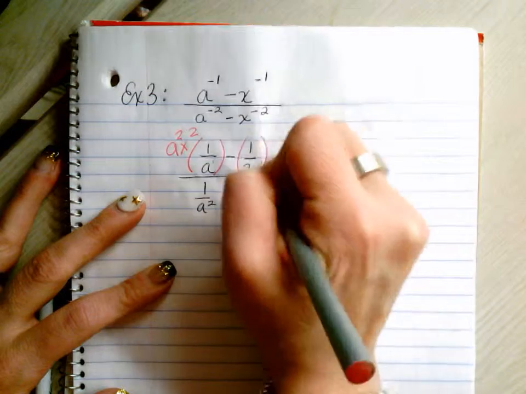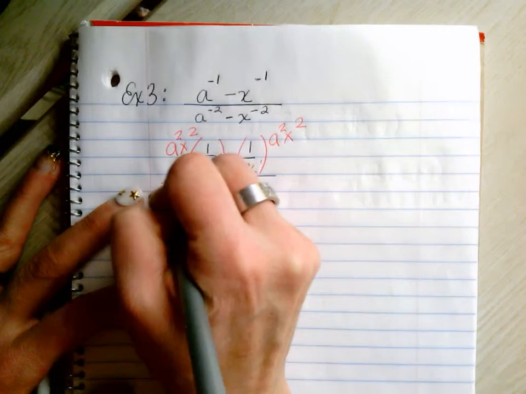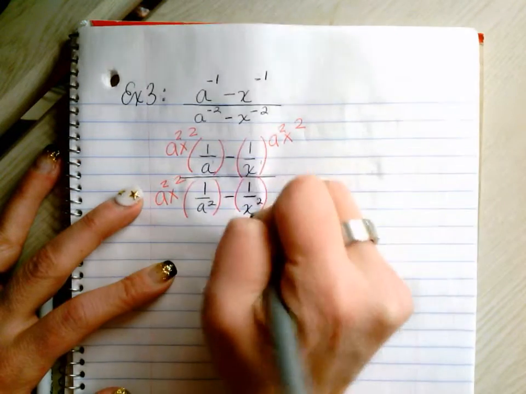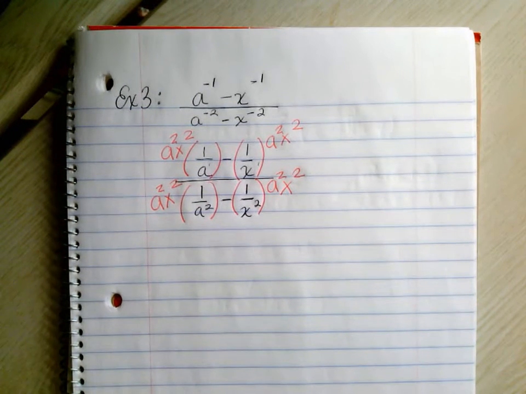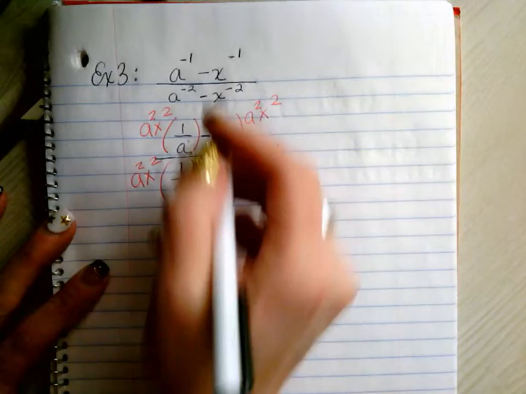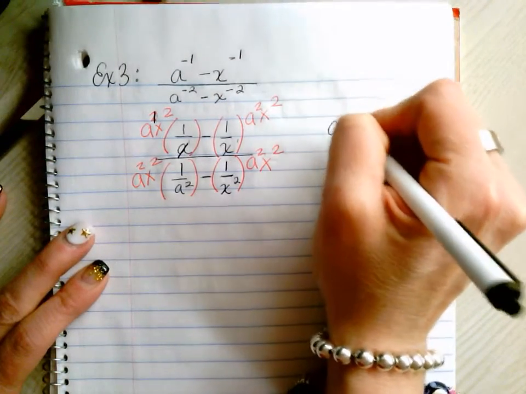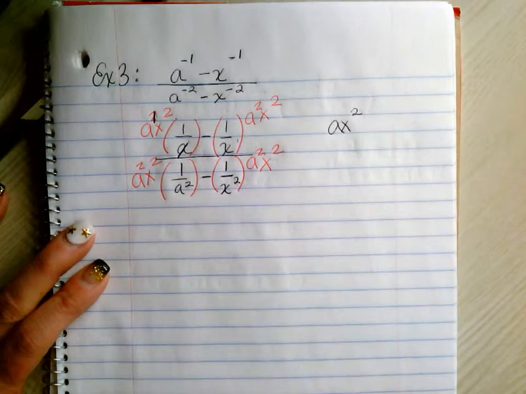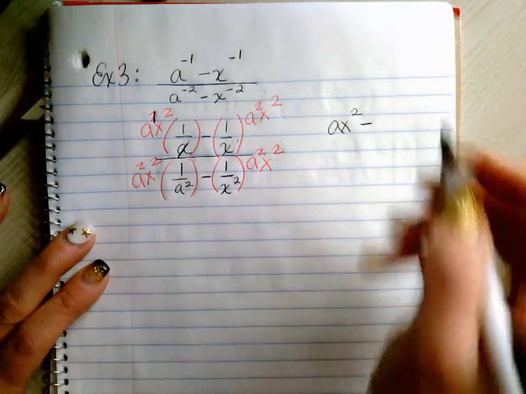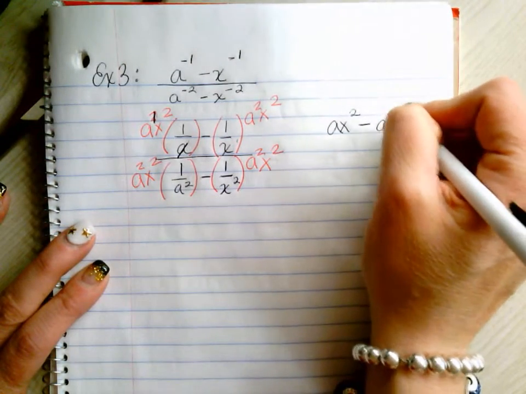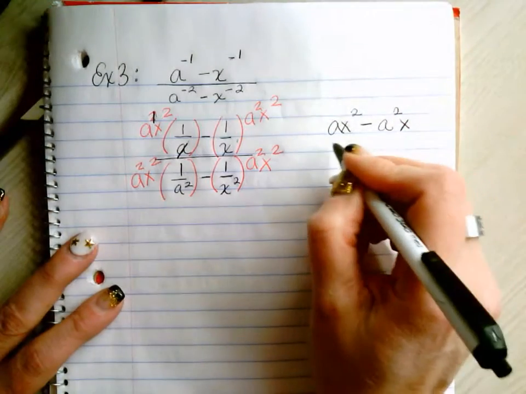a squared x squared, a squared x squared. And you all might have your own style. This is how I like to do it. You don't have to use different colors. I'm only doing that for you guys. Okay. So let's see if I can do my canceling correctly. One of the a's cancels here, which gives me a x squared in the first position, minus one of the x's cancel, a squared x. I could factor that, and I will eventually.